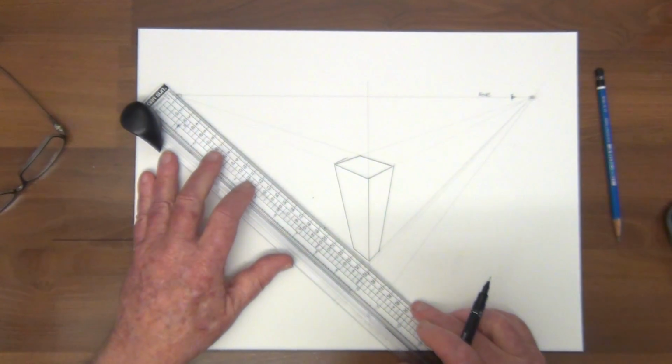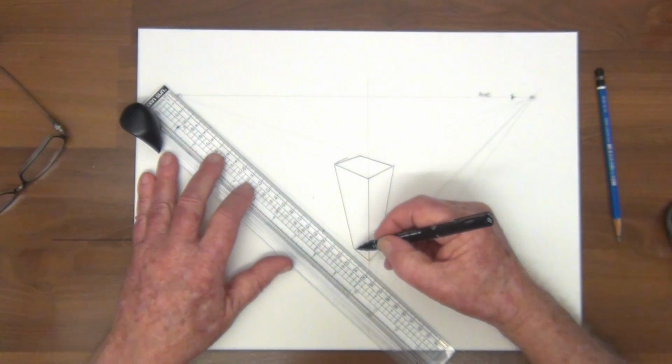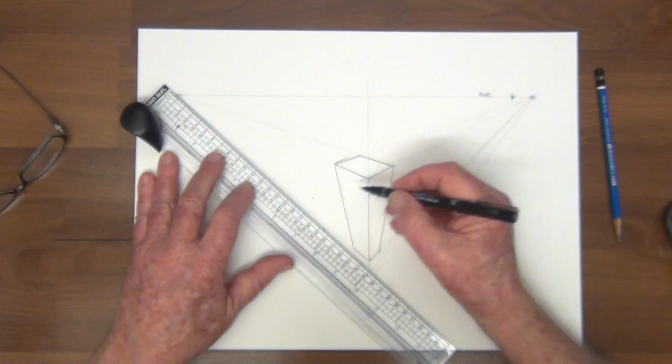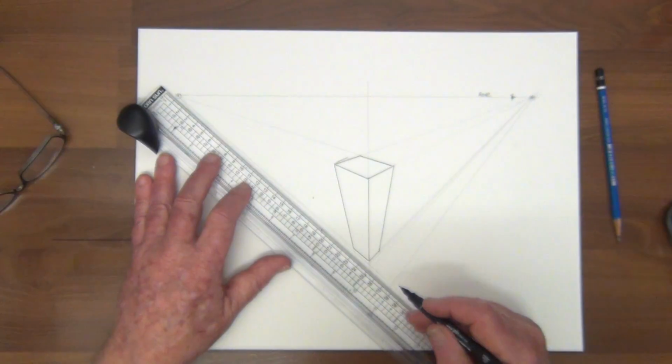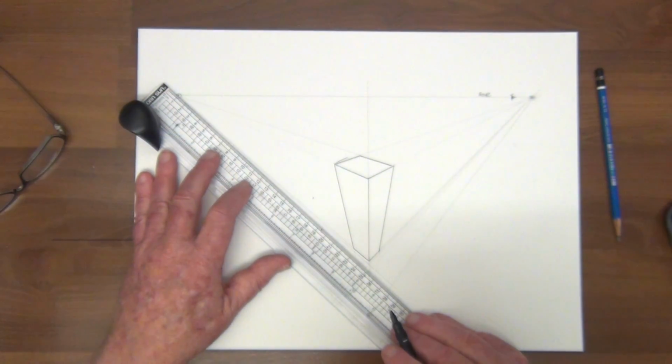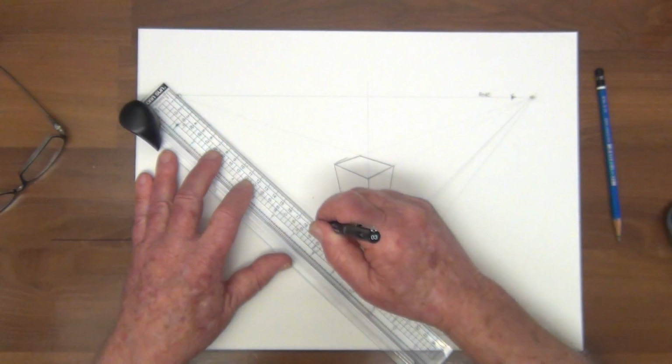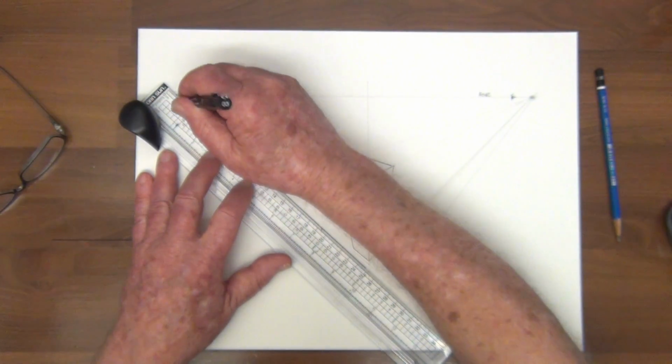I'm not going to do that one yet because we're going to work out where some other cross streets are, but this one is going to be from here and run all the way up there.